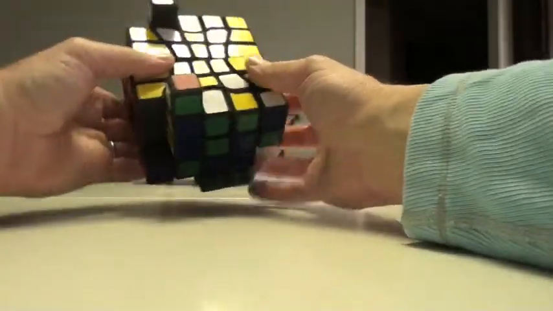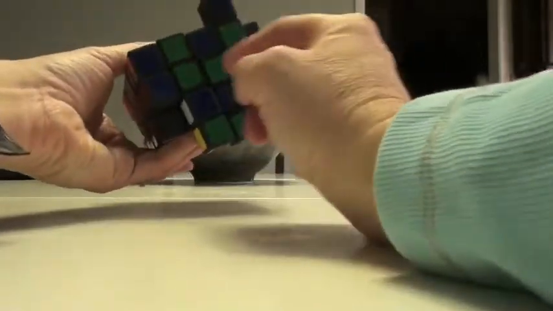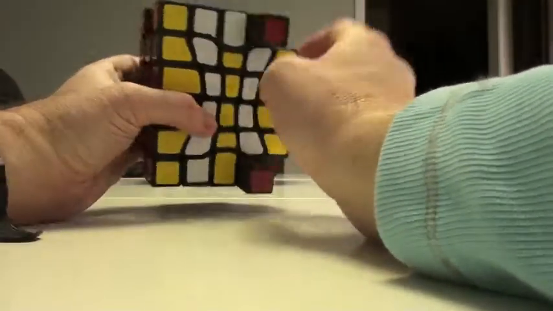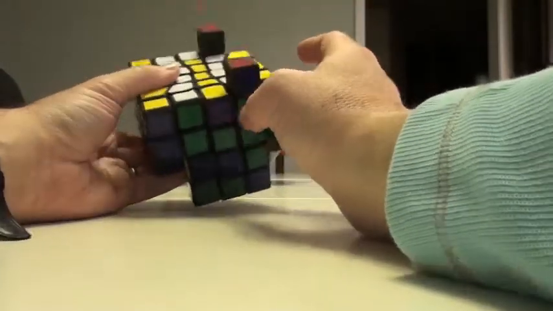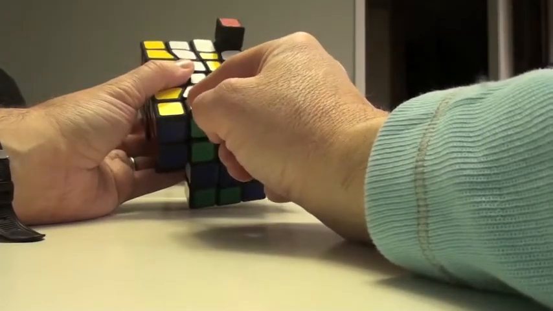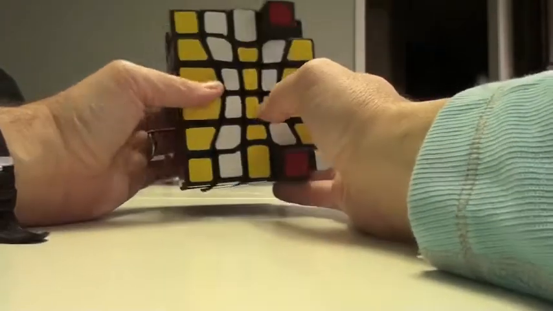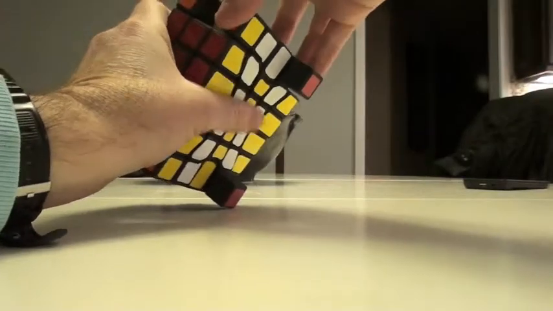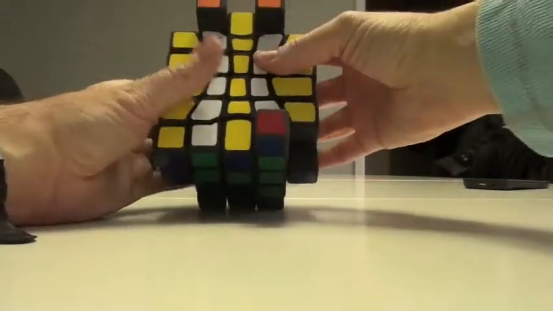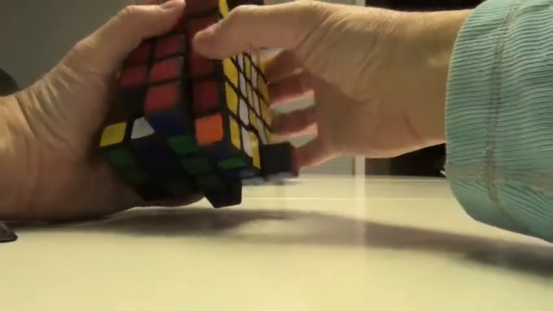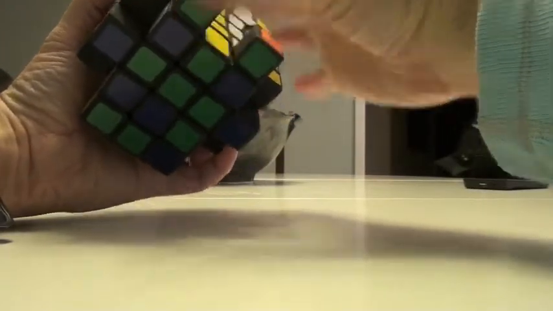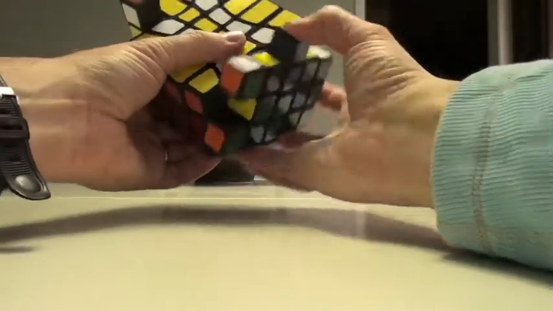Then we do the final 2 layers here. So now we're going to get the cross down here. We have to get the greens in the proper configuration. So I'm going to want to find the green and yellow, which is right over here. So take this, I'm going to put this down to here. So double turn this over here, move this out of the way.